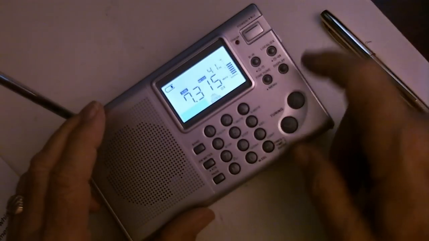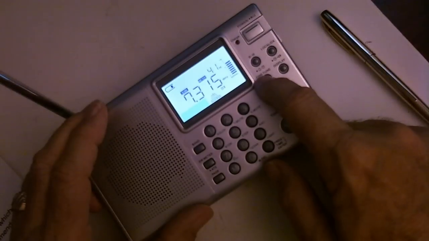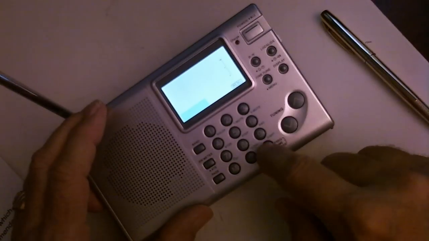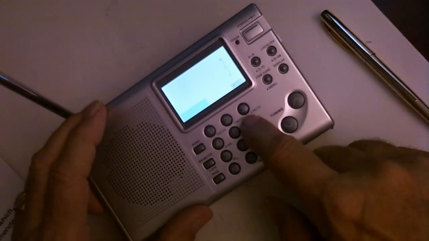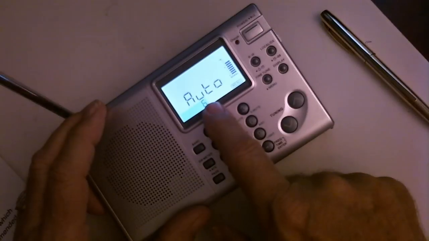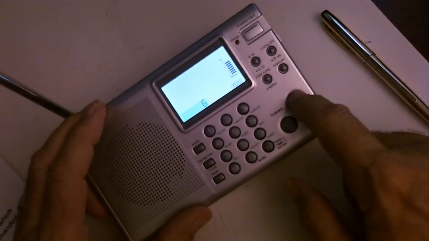It's a pretty strong signal. And we're going to push menu and hold, and then we're going to push the AGC button, which is button 6, and you can see I've got it set to audio. So now I can change it.